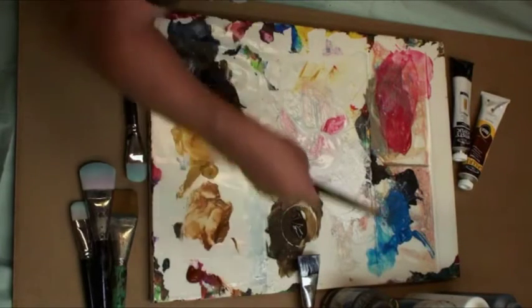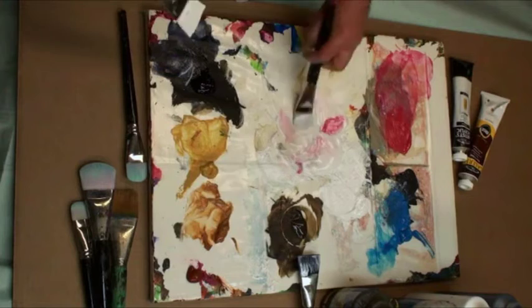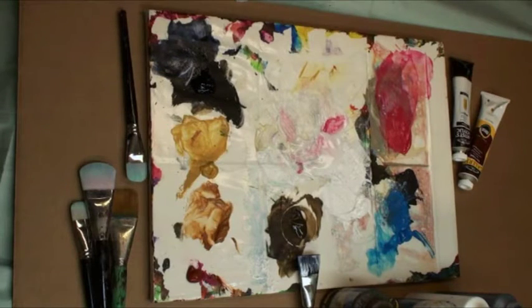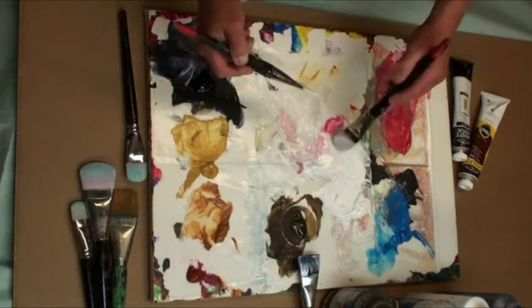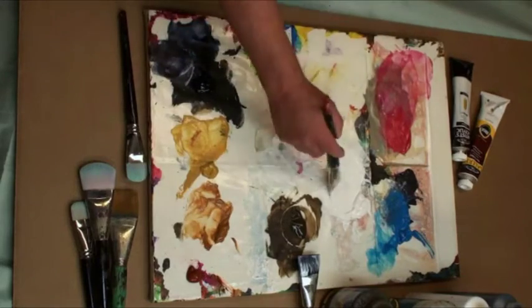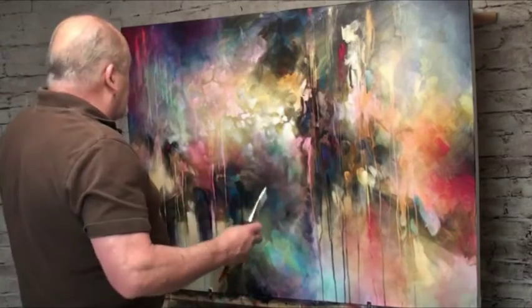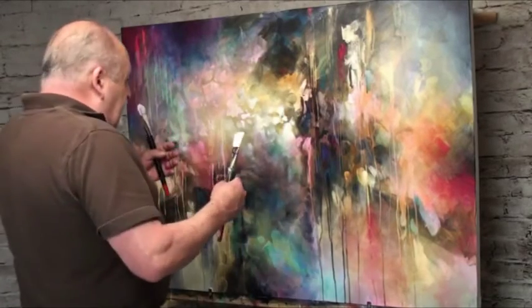So what I'm going to do, same thing. We're going to take some medium, we're going to take some titanium white. Now we're going to have to bring some of them back.